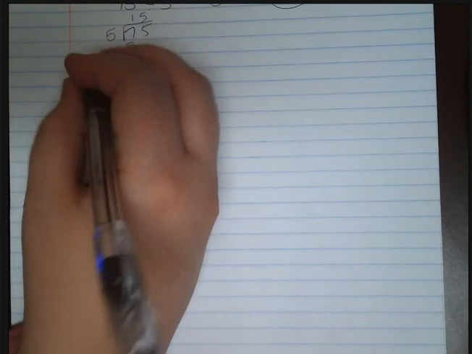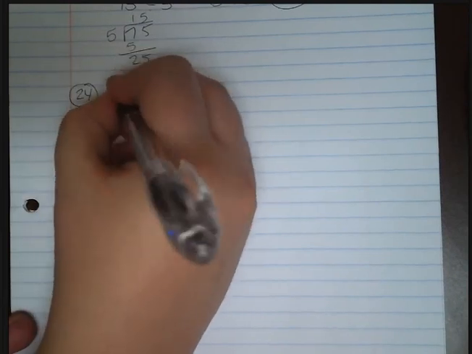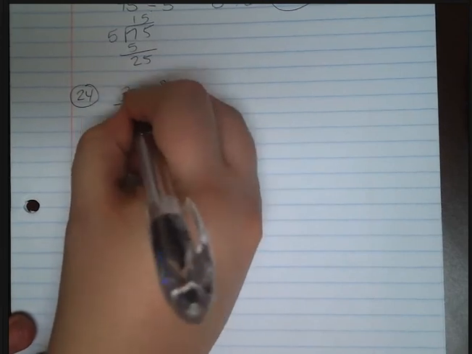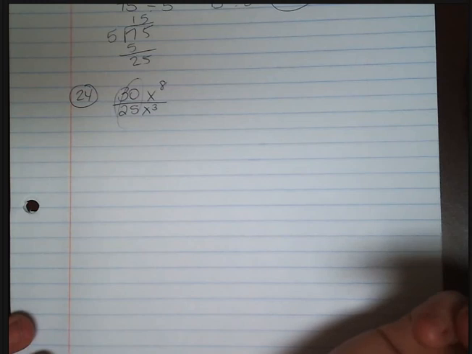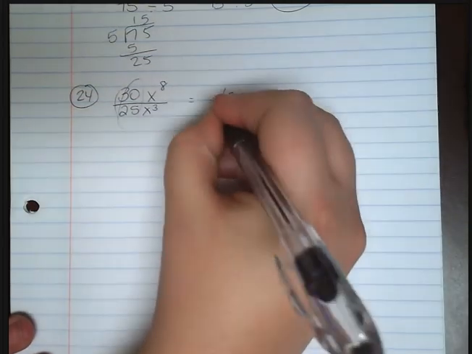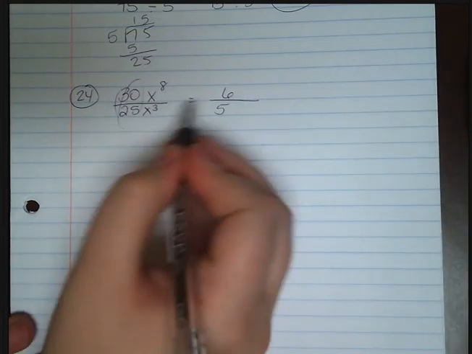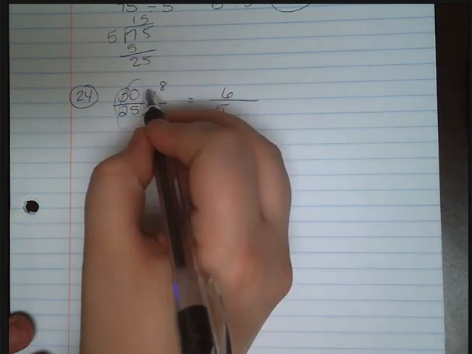Problem number 24. I have 30x to the 8th divided by 25x to the 3rd. So if I've got 30 divided by 25, well, the common number between those is 5. So that would give me a 6 in my numerator and a 5 in my denominator. 30 divided by 5 is 6. 25 divided by 5 is 5. And then x to the 8th divided by x to the 3rd.